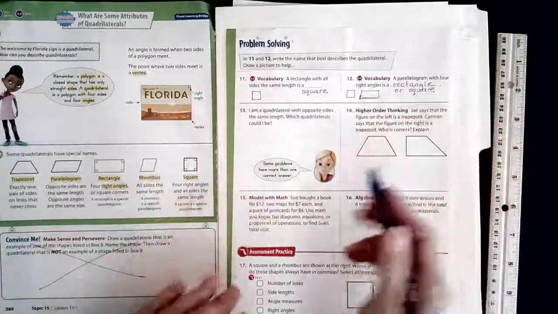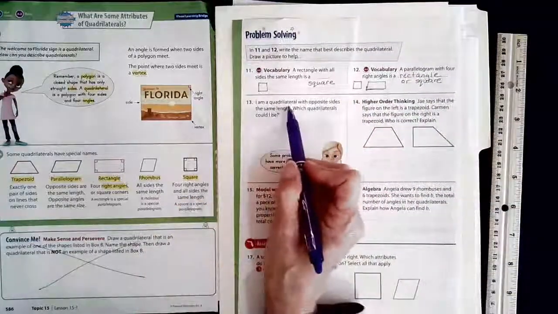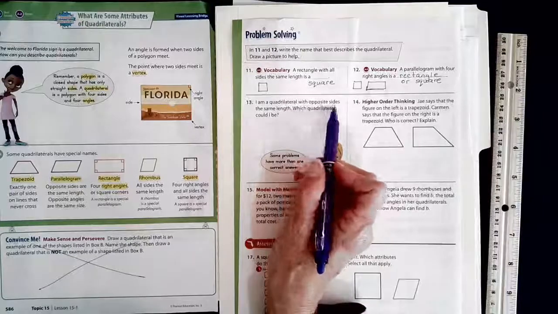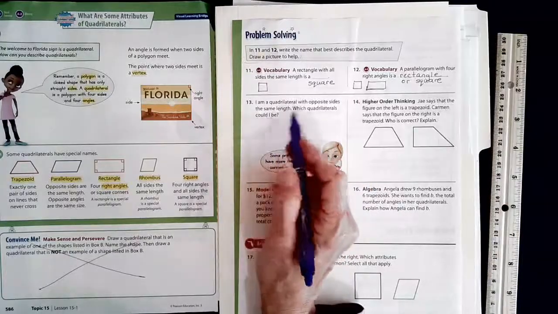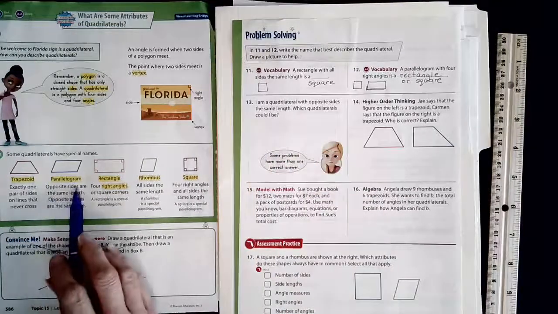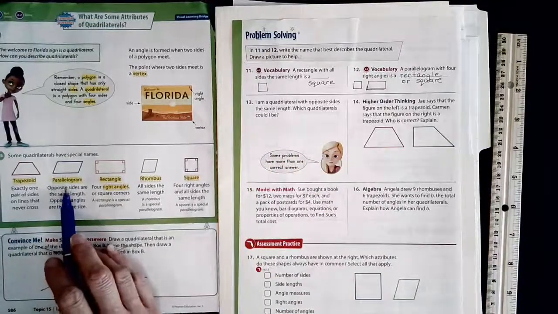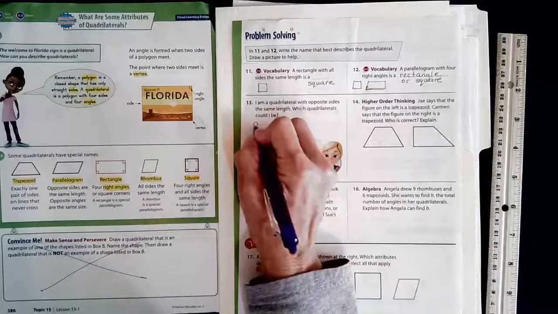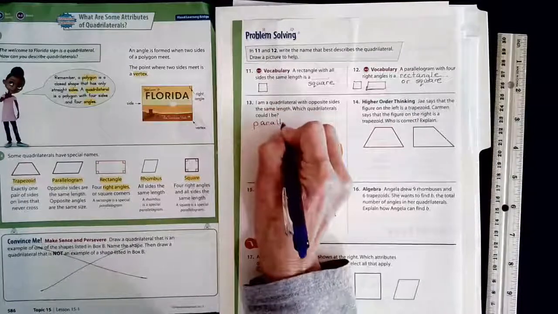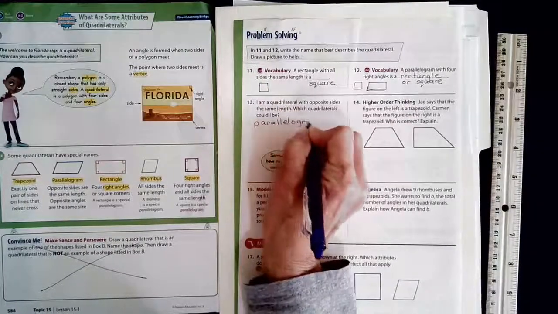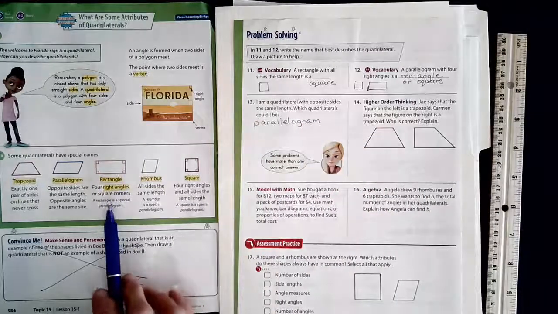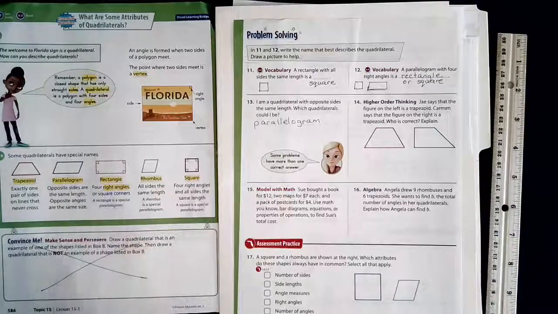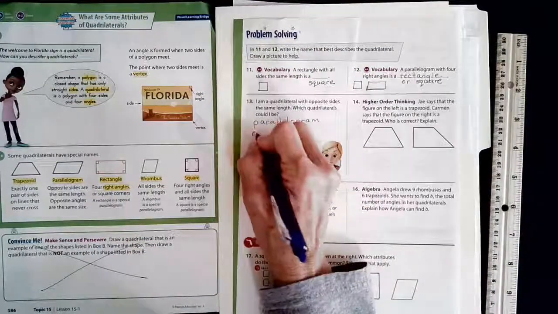All right, number 13. I am a quadrilateral with opposite sides the same length. Which quadrilaterals could I be? Opposite sides the same length. What's the first one? Parallelogram. Opposite sides the same length. Well, let's see. A rectangle is a special parallelogram. So a rectangle.